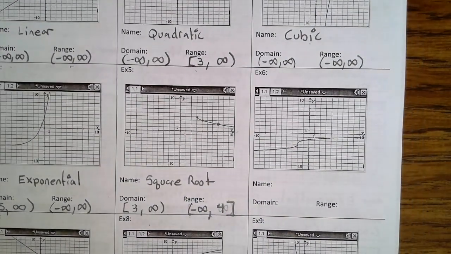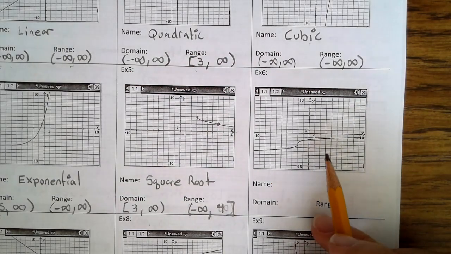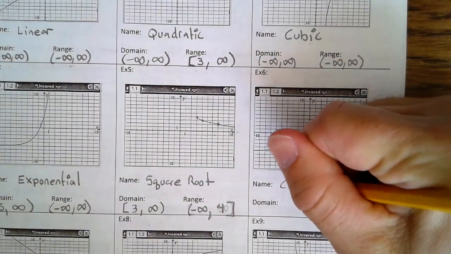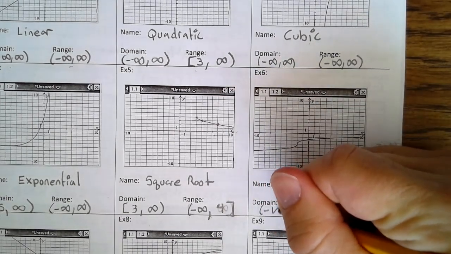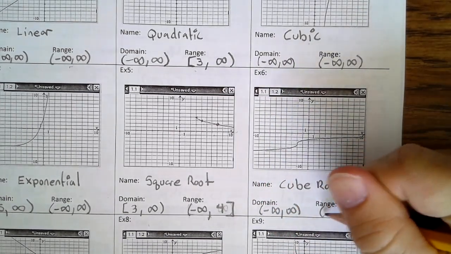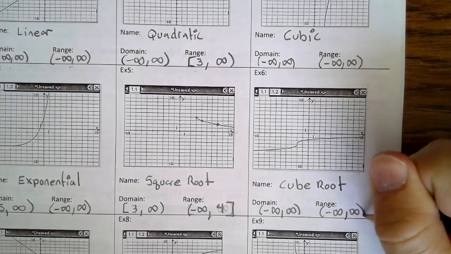All right, next one is cube root. And we know this one's easy. Domain is from negative infinity to positive infinity. Range is from negative infinity to positive infinity.